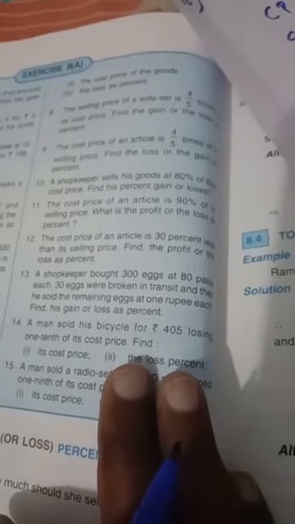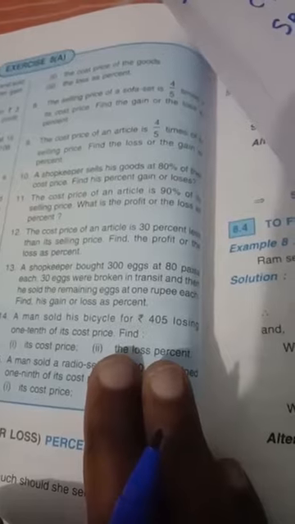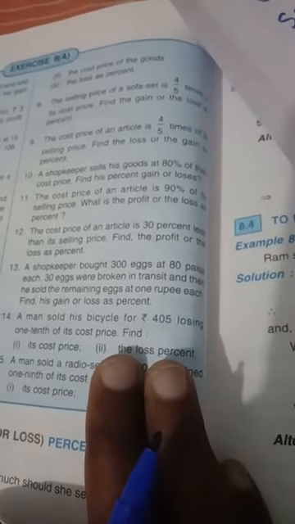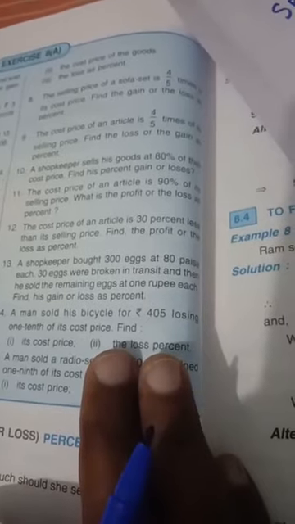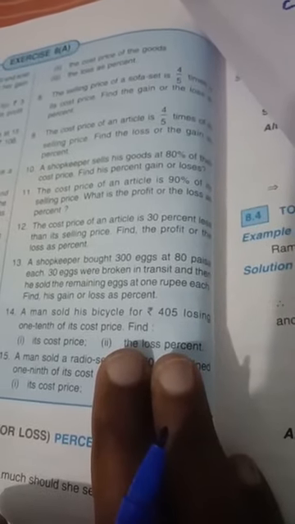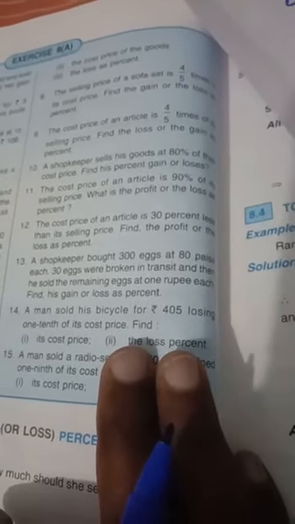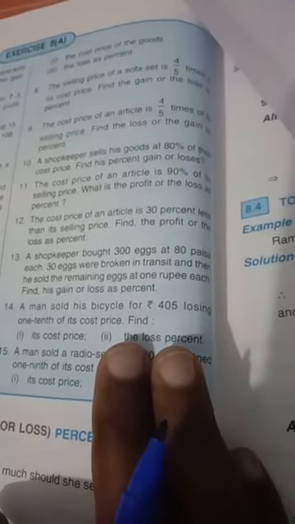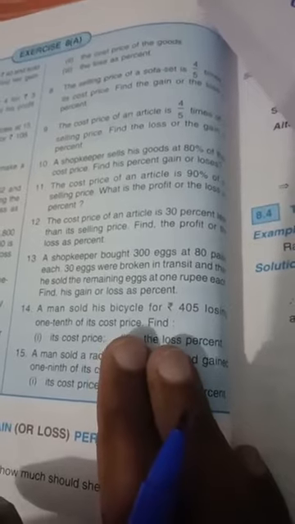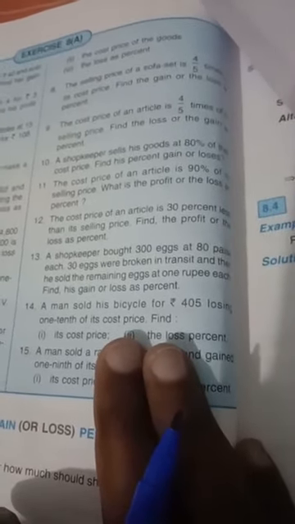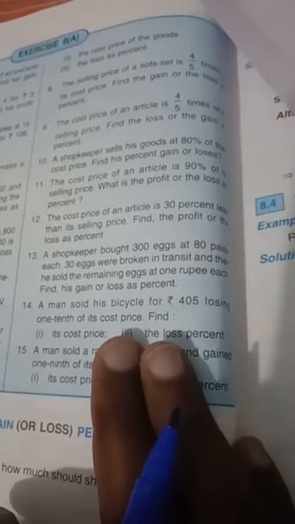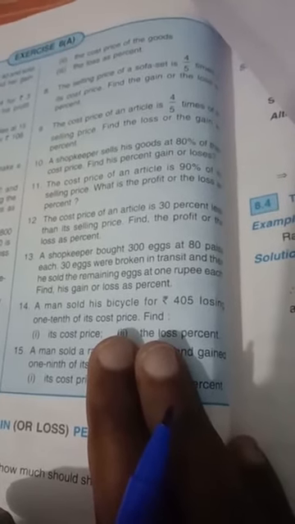A man sold his bicycle for 405 rupees, which means SP is 405, and the loss is given in terms of cost price. Losing 1/10 of its cost price, but we don't know the cost price.